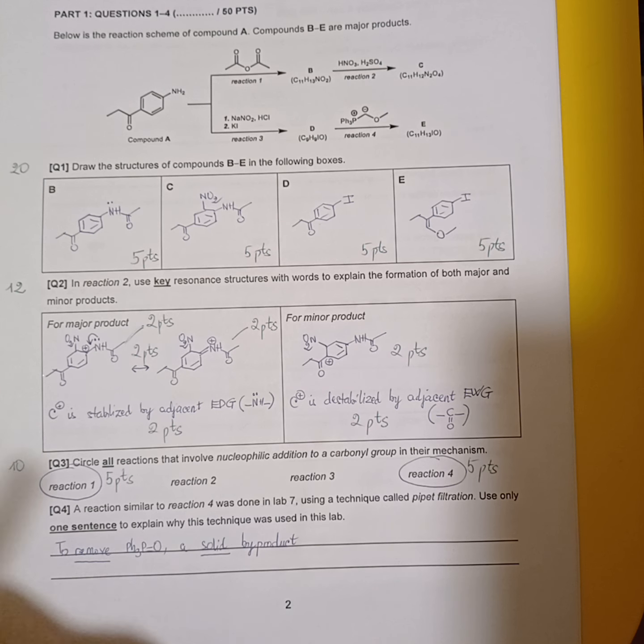And we have 8 points for this question. I will give you only 4 to 6 points if you don't clearly show me the solid byproduct. Some people said just enhance the purity. It is not enough, right?